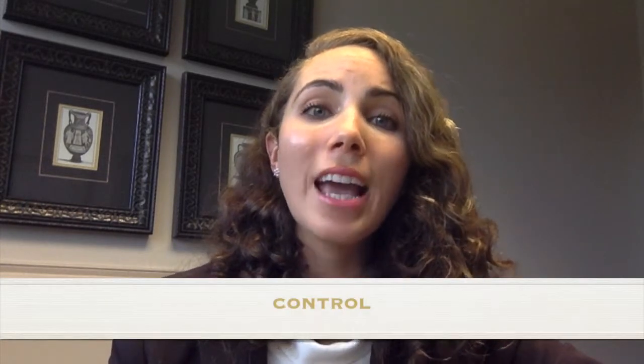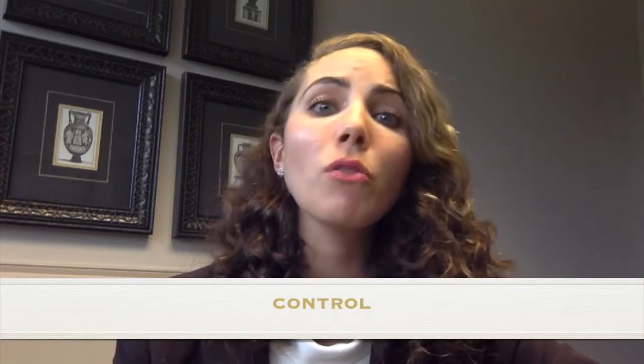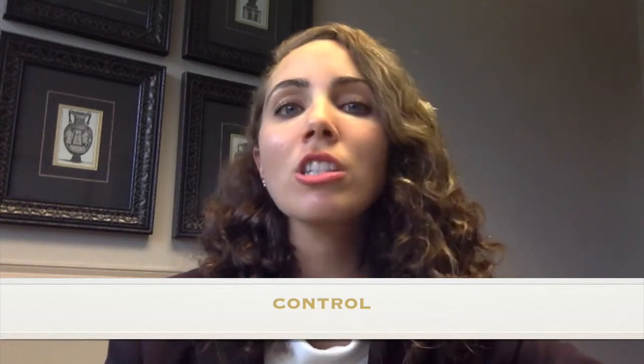Third, whether the person accused of undue influence was living with the testator at the time that they made the will. Fourth, whether the person accused of undue influence exerted control over the testator. So did they constantly supervise the testator? Would they not let the testator see anyone else without them present?